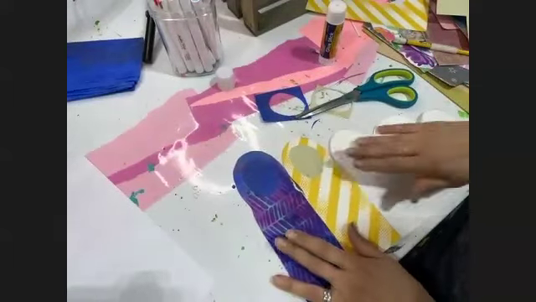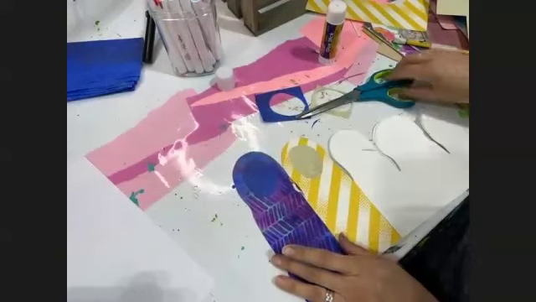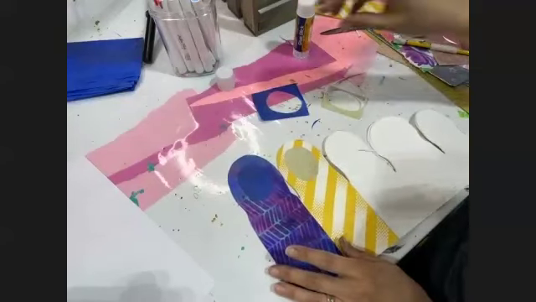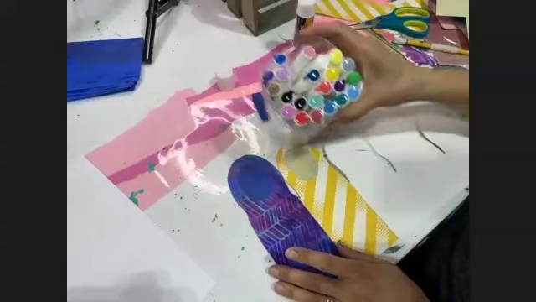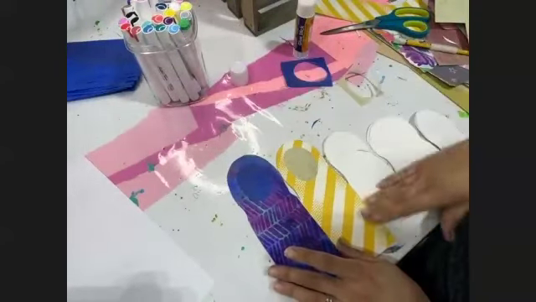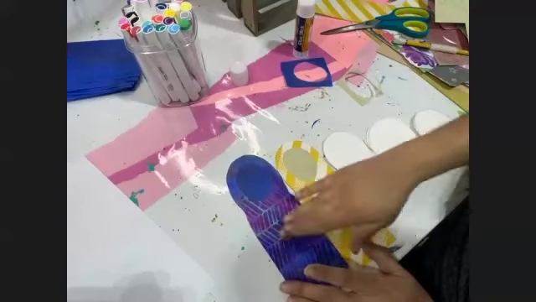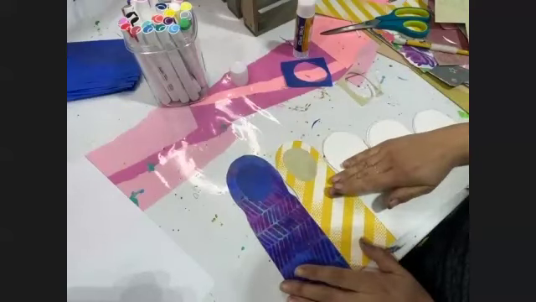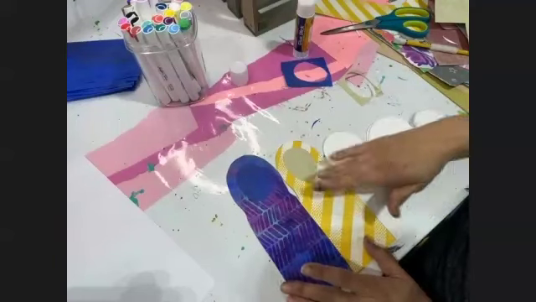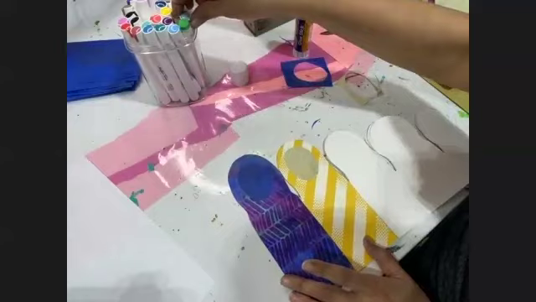Okay, and now that once you've gotten your faces glued down, you can take time. Remember, we've got our markers. We also have our paint that we could use. Your paper might already have so much pattern and color and texture that you don't really need to add a lot more to that. And really, it just needs a little definition.